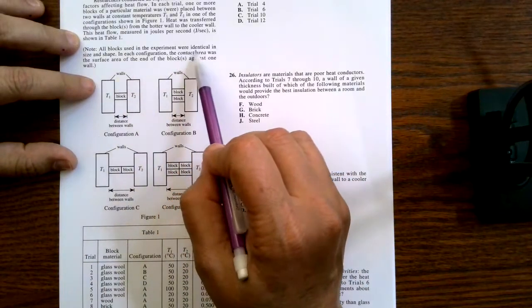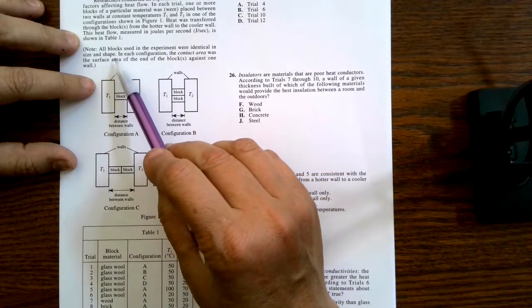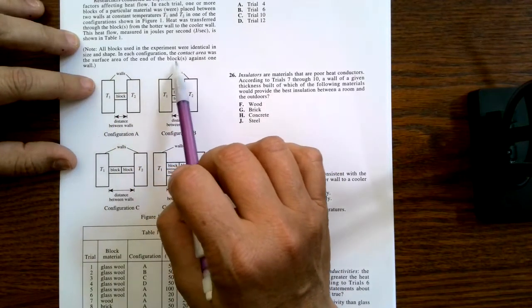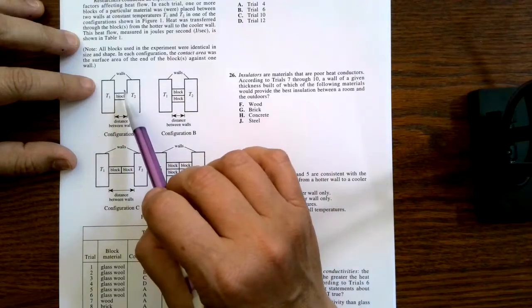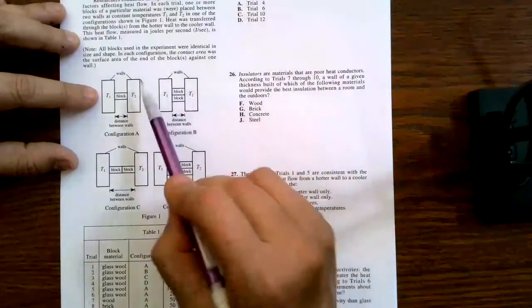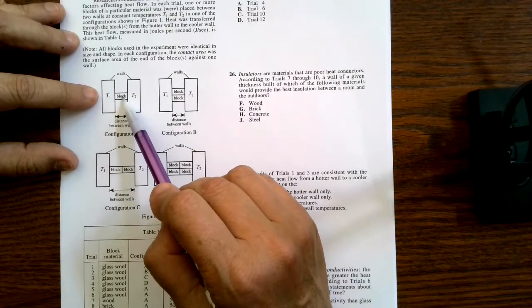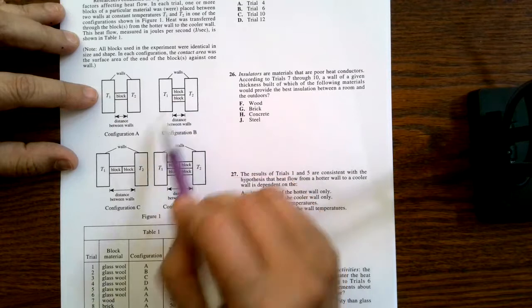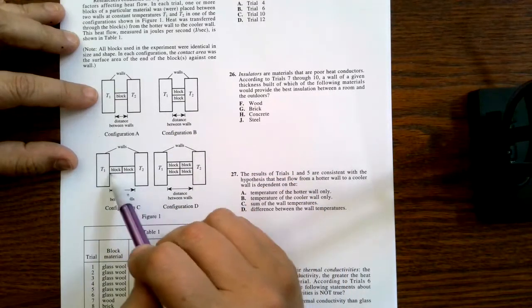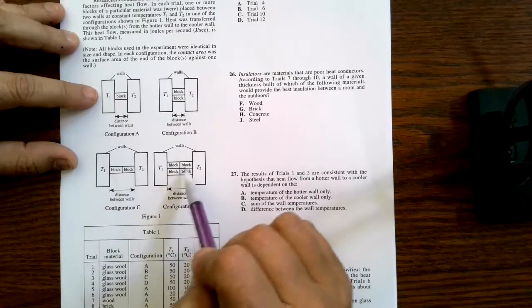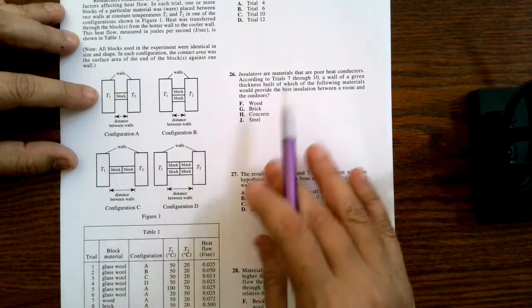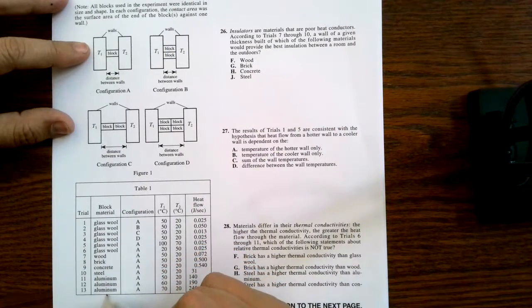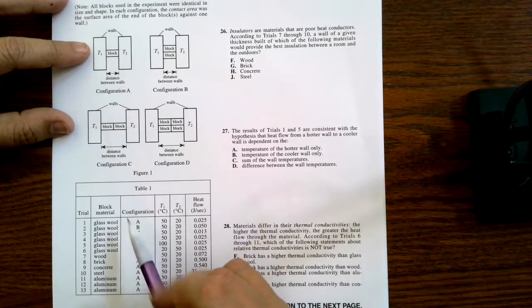All blocks used in the experiment were identical in size and shape. In each configuration, the contact area was the surface area of the end of the blocks against one wall. Okay, so we got a block of something here. We got 2 blocks stacked, then we got 2 blocks back to back, and then we've got 4 blocks back to back. Okay. And then down here it tells us what the blocks were made of in each configuration.